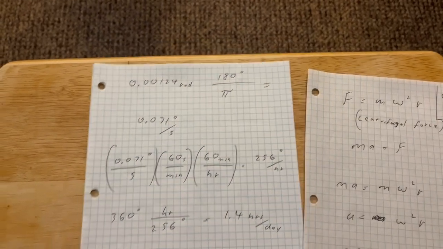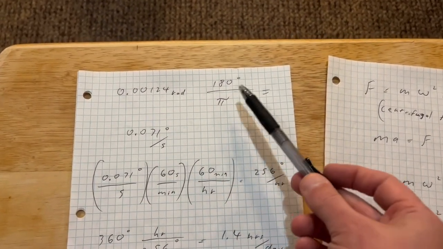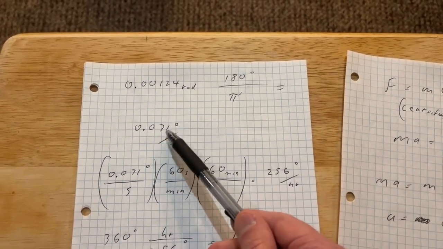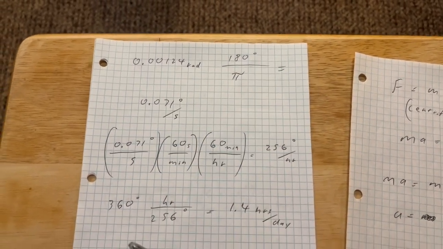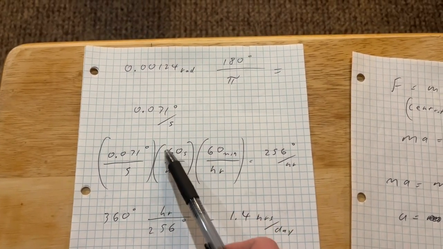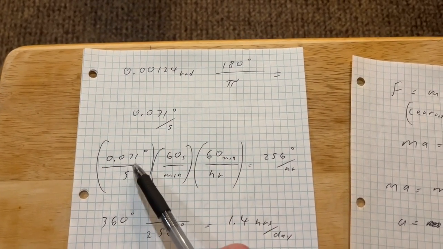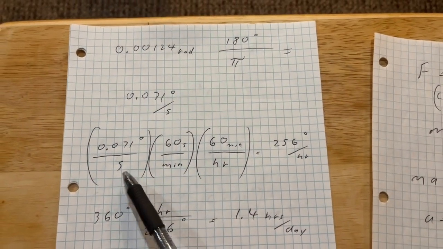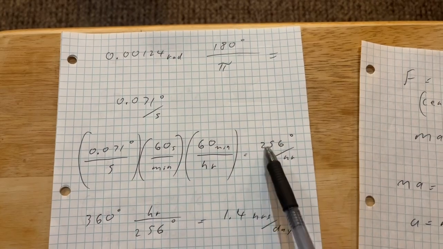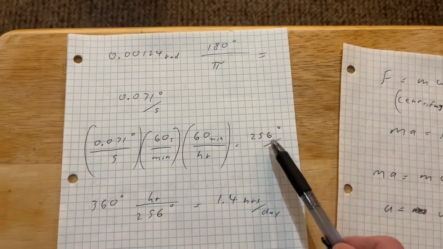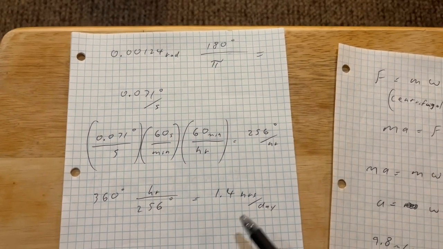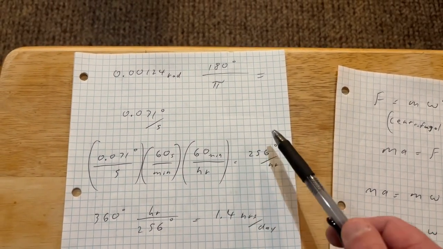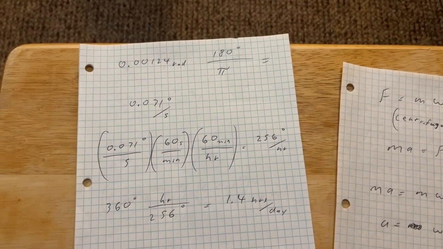Next up, I convert the radians into degrees. 180 degrees equals pi radians. So now we have 0.071 degrees per second. I'm going to convert that into degrees per hour, so you just multiply by 60 squared. Seconds cancel out, minutes cancel out, and you're left with 256 degrees per hour. So if the Earth is spinning 256 degrees every hour, then everything will be weightless.